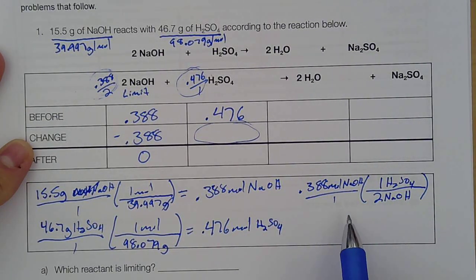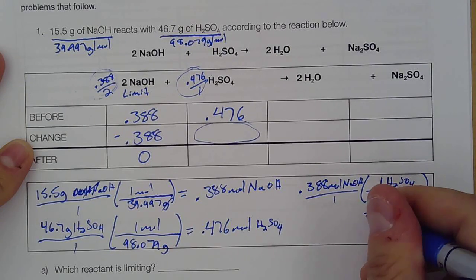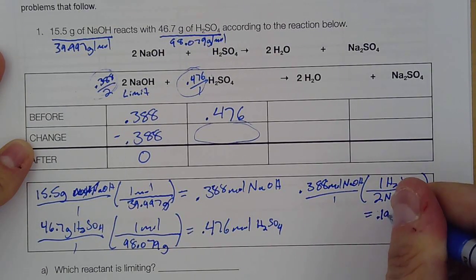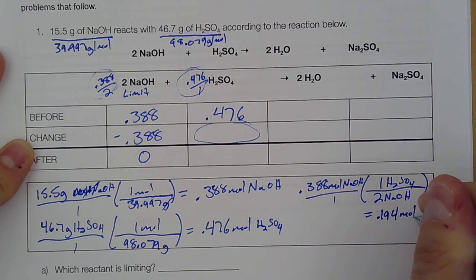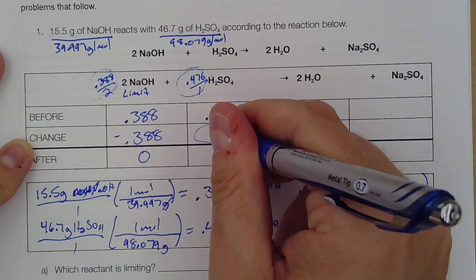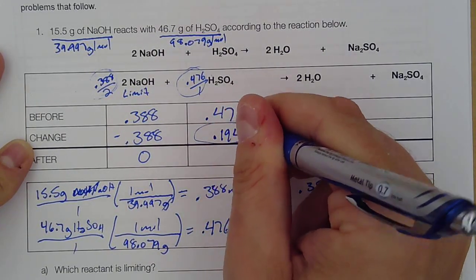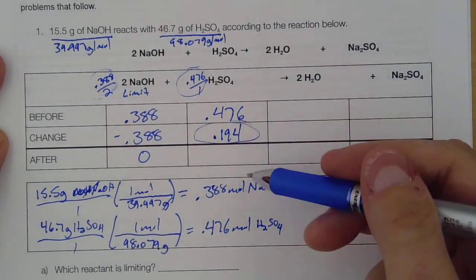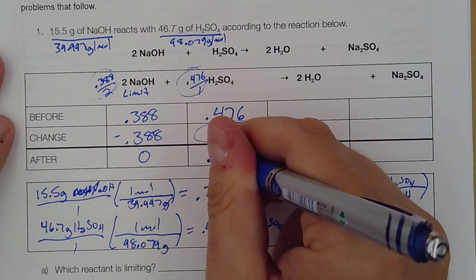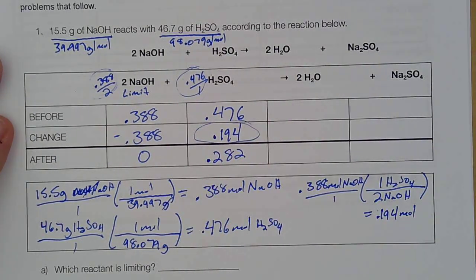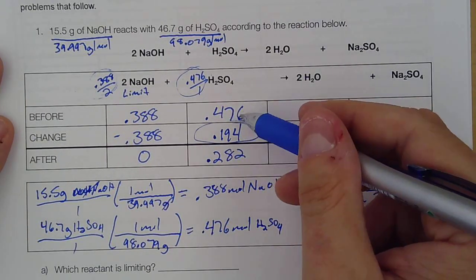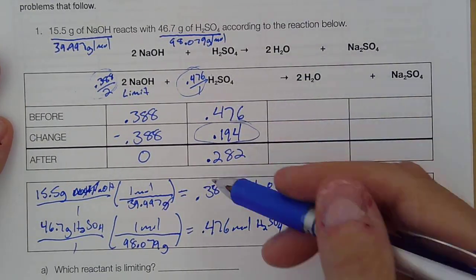So it's half of that, and half ends up being 0.194 moles. So that ends up being 0.194 moles. And then I'm just going to subtract. So I'm going to have 0.282 left. So I just went 0.476 minus 0.194, you get 0.282.